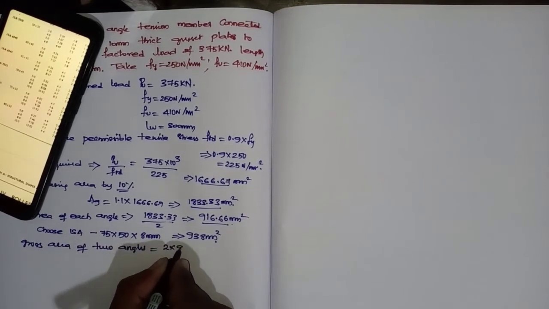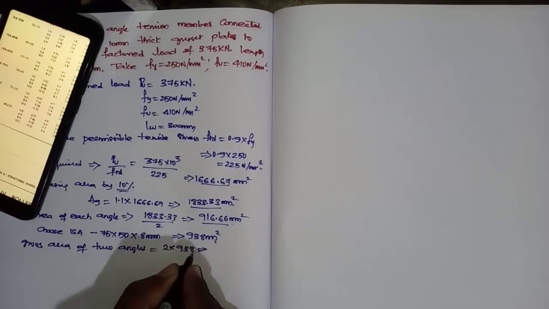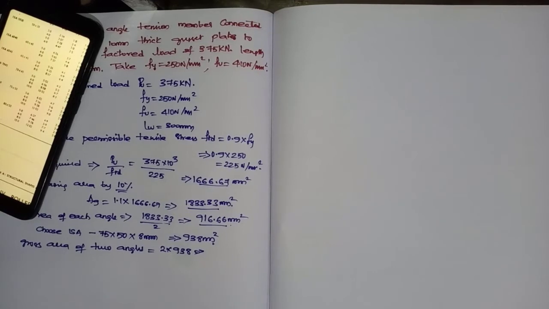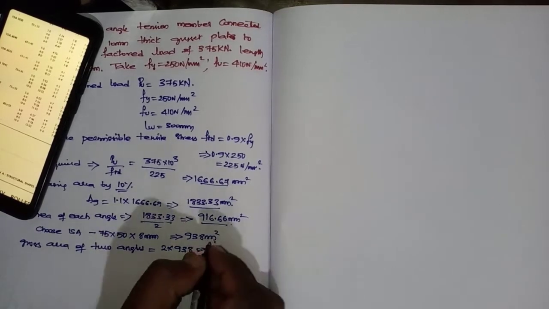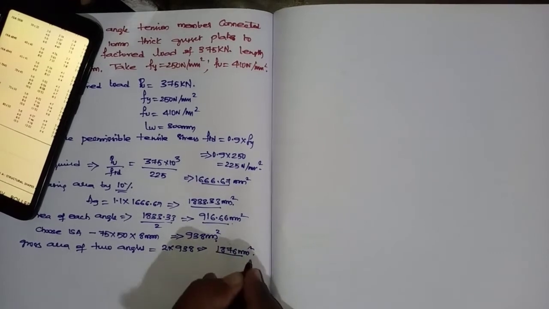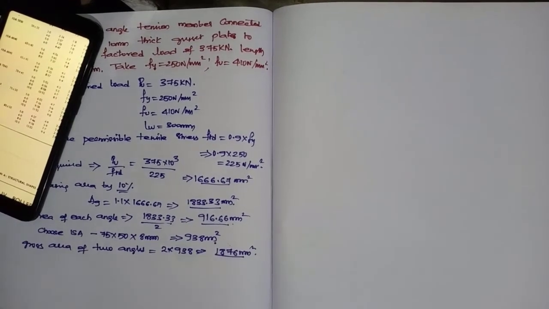Two into 938, so 1876 it will be. 938 into 2, so 1876 mm square. So this is the area. Now we'll solve.